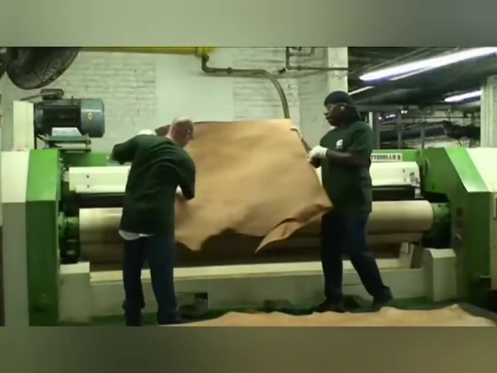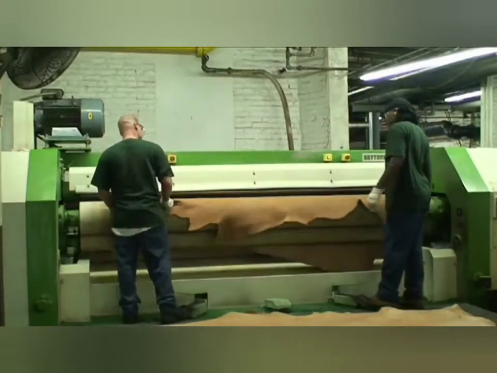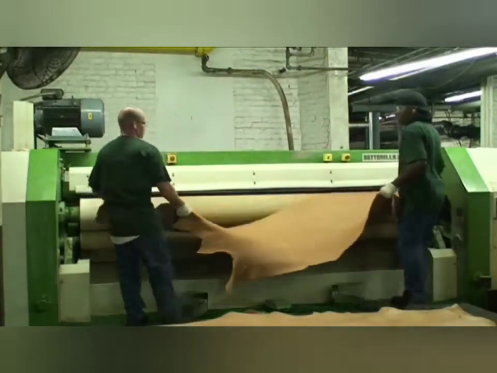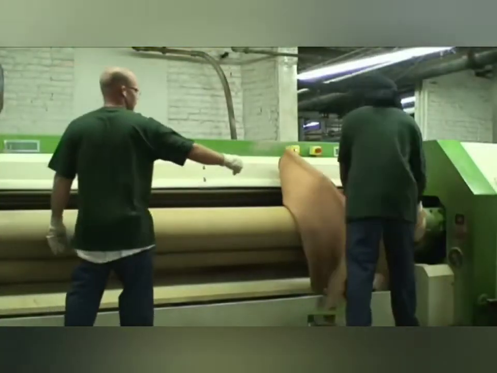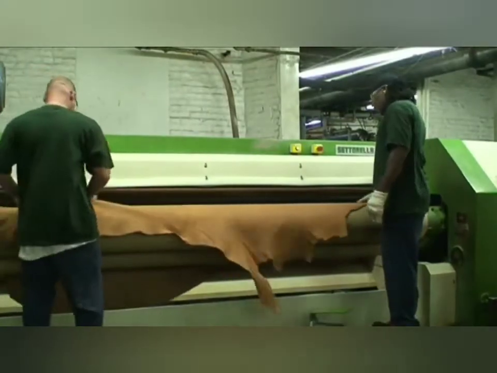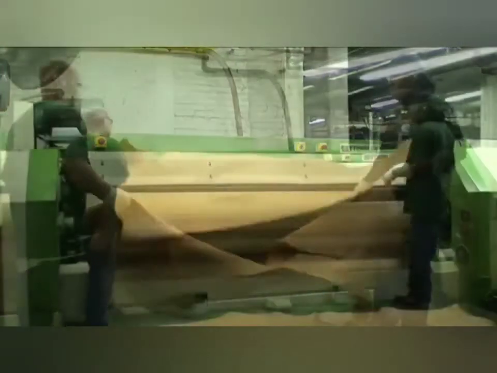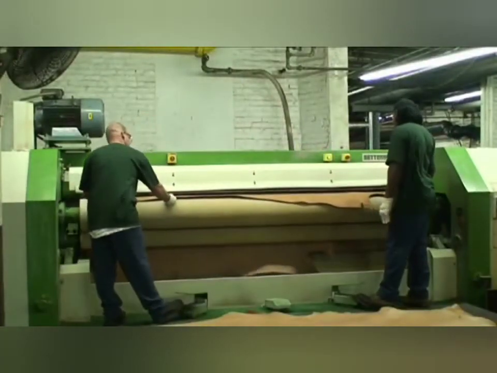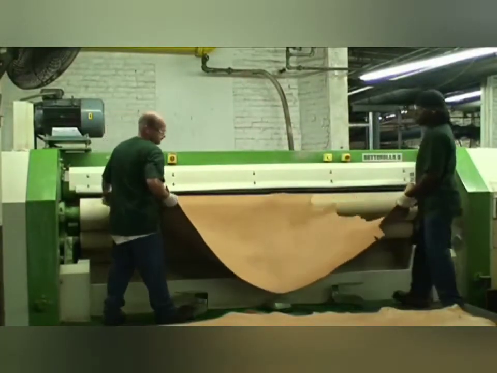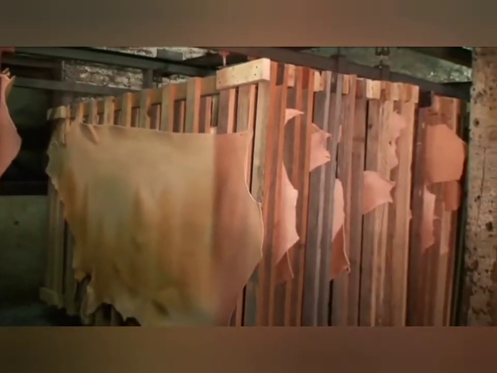The damp leather is now smoothed out on a setting machine, a process similar to ironing without heat. This also takes out any stretch from the leather. The leather is now dried on frames in temperature and humidity controlled rooms over 3 days.